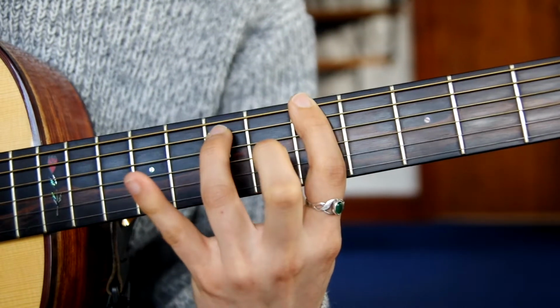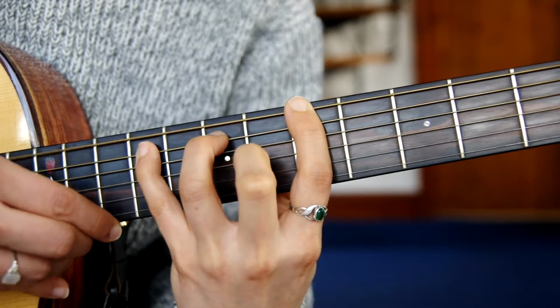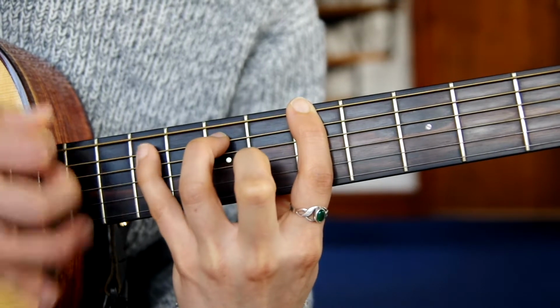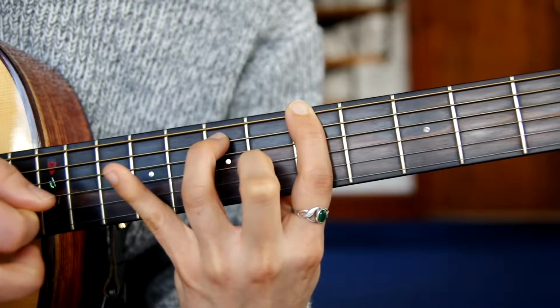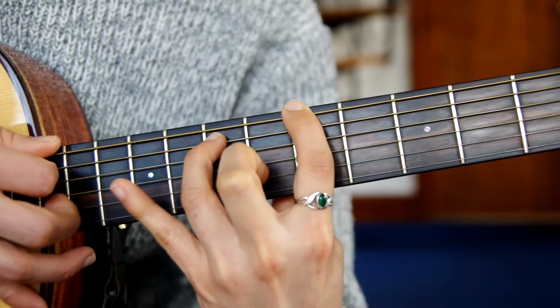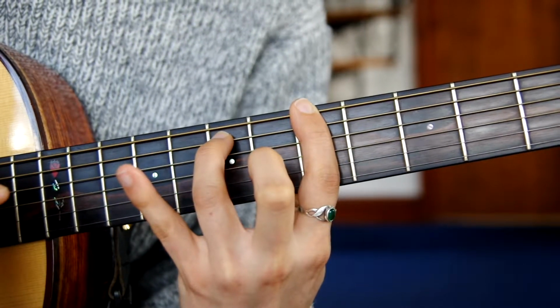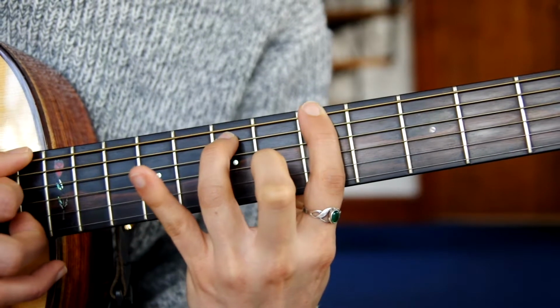And you can alternate your picking with that. If I bring my hand up, you could do that with a pick, or you can do it with your thumb. I find that's the easiest because I can get a bit more speed doing it that way. And what I'm doing to control it so I don't get all of this, I'm basically leaning back a little bit on my finger just to catch all those strings, so they're all muted. And I'm just pressing hard on this one.